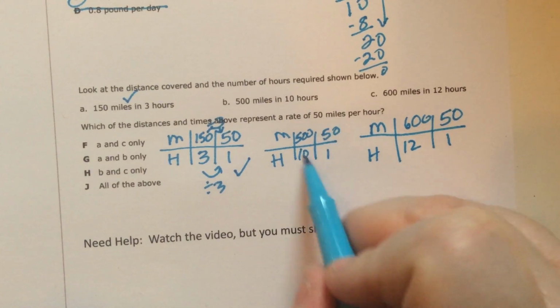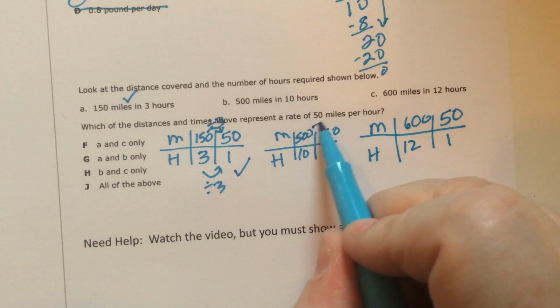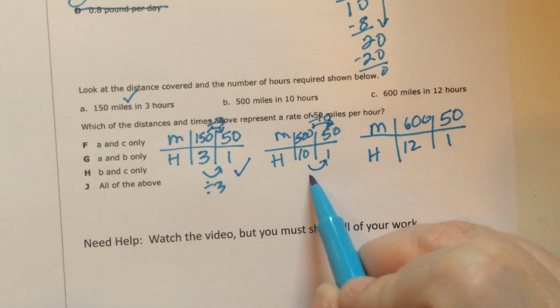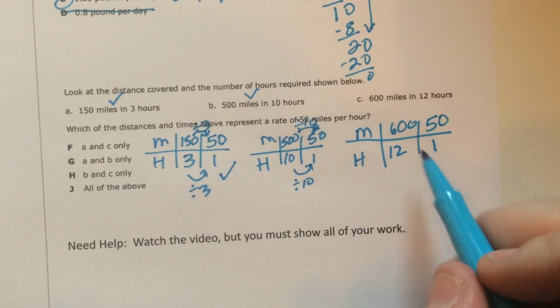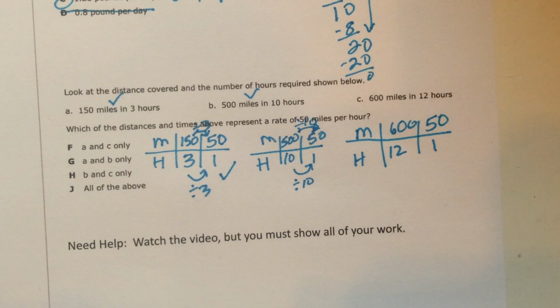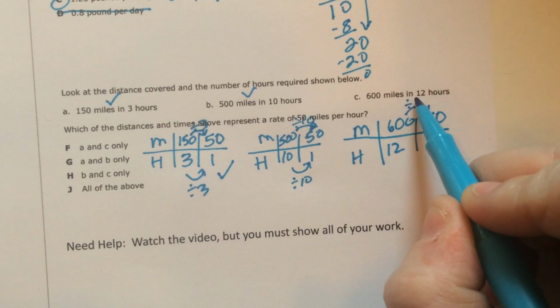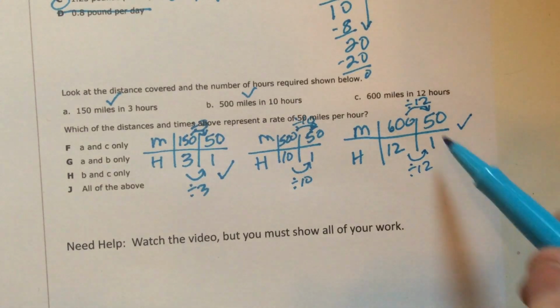Okay. So this one here, I want to know, is this the same? Well, 500 divided by 10 is 50. So 10 divided by 10 is 1. So that one is good. Okay, well, do y'all know how many times 50 goes into 600? Well, 50 goes into 100 2 times, and it's 600, so it is 12 times. We would divide by 12 and divide by 12, and it is correct.